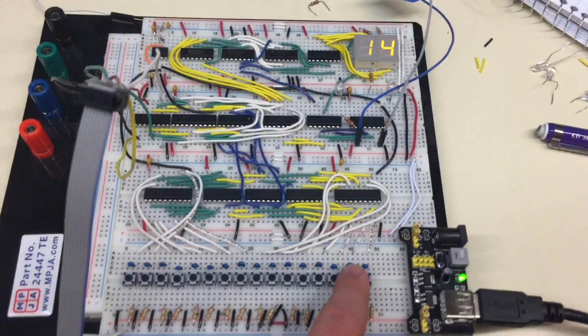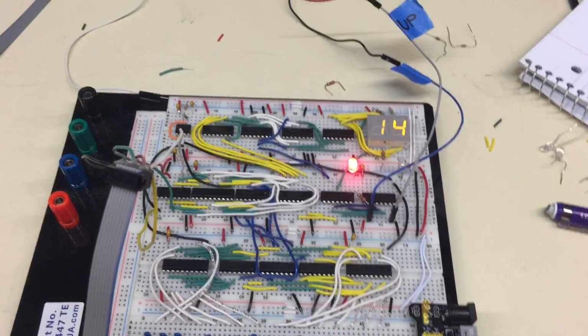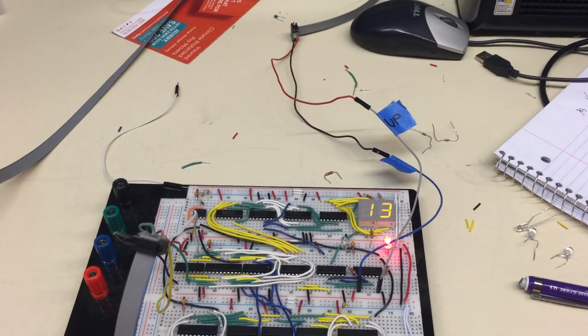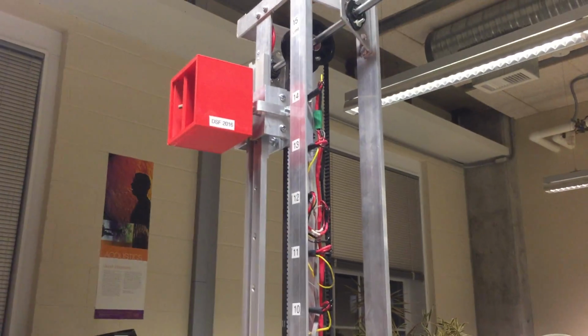And since we don't get that limit switch output from the PCB, there's not much else that can be done. If we want to get out of this state, we'll have to go back down to floor 13, and then you'll see that it moves back down, and we know where we are again, so we can go up to 14 if we wish. And now we're up at 14.